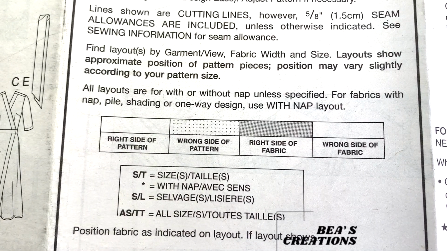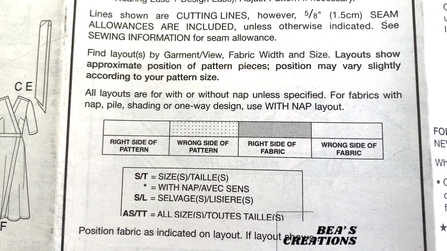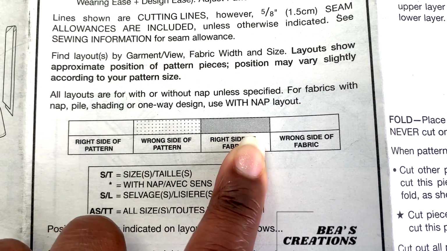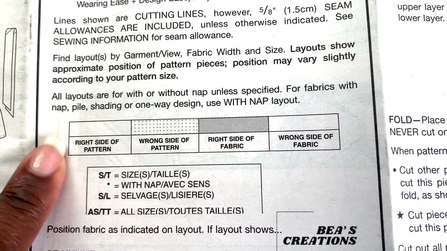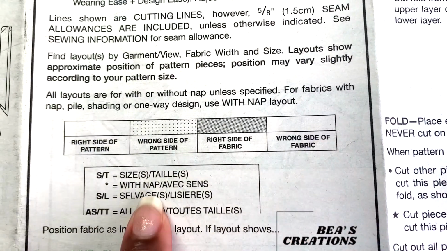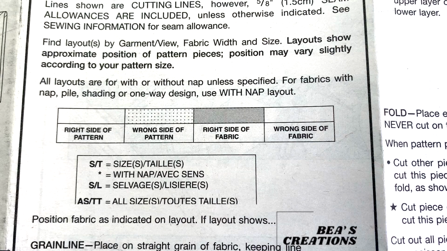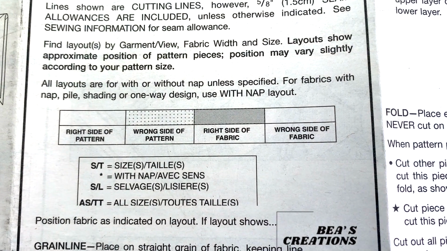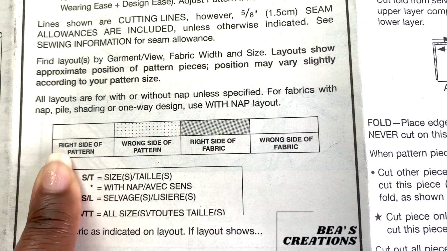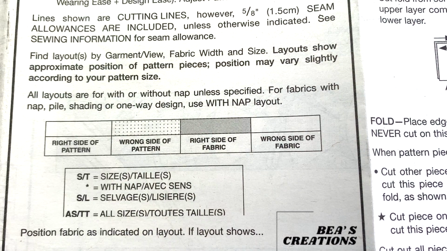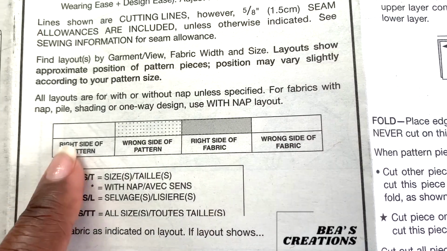But before I go to that, I just want to start with this key guide that they give you in your pattern, because you need to understand this first in order to understand how to place your pattern pieces on your fabric. So let's start with this one first. Right side of pattern, and there's a clear image there. The right side of the pattern piece will be facing you.